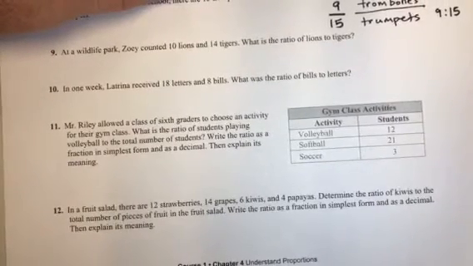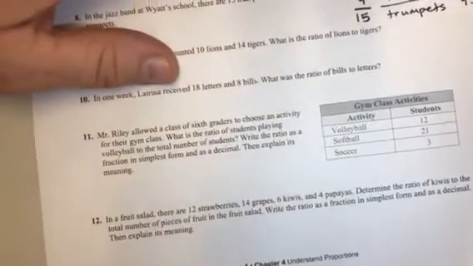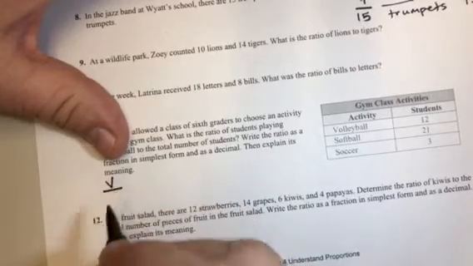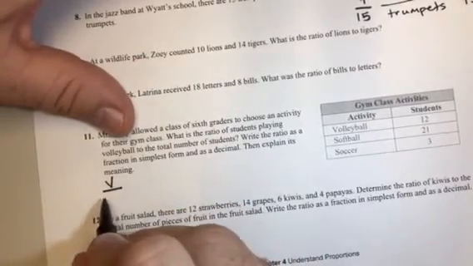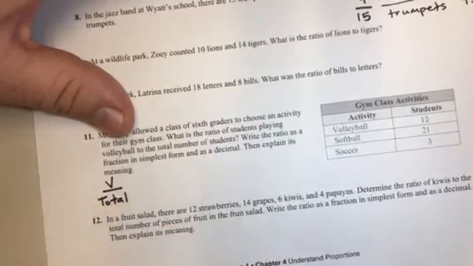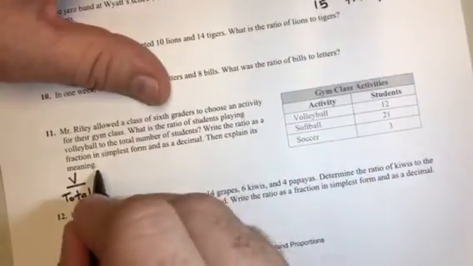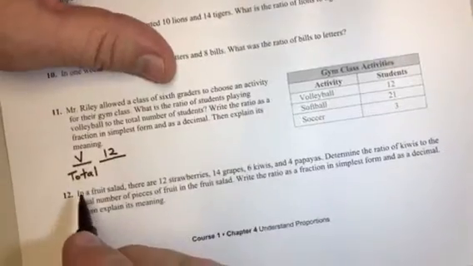Mr. Riley allowed a class of 6th graders to choose an activity for their gym class. What is the ratio of students playing volleyball to the total number of students? Write the ratio as a fraction in simplest form and as a decimal, then explain its meaning. So, what we want to do is those 3 things. First, let's write it as a fraction in simplest form, but let's know what we want. I had students write down things to help them. So I'm going to use V for volleyball. So we are going from volleyball to the total number of students. So I may just write down something to help me know what I need. All right, so I want V for volleyball. That is 12 students. So my ratio is going to be 12 to whatever the total is.